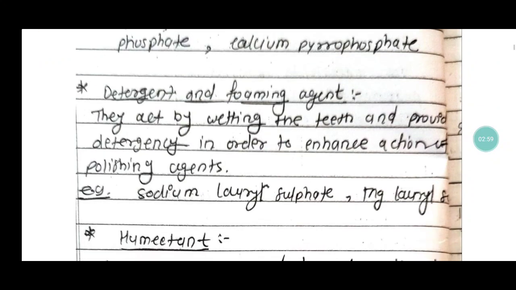The next is detergent and foaming agent, which foams. They act by wetting the teeth and provide detergency in order to enhance the action of polishing agents.